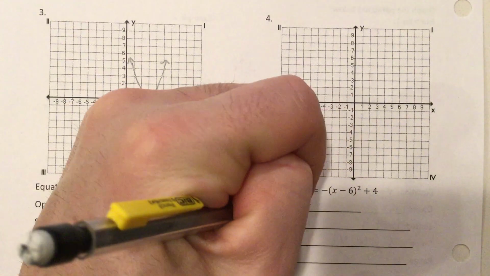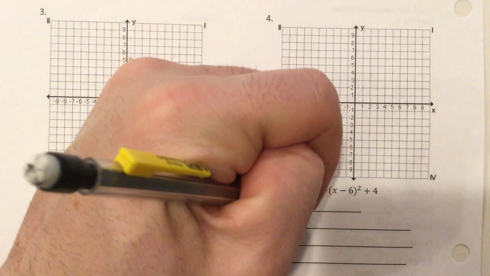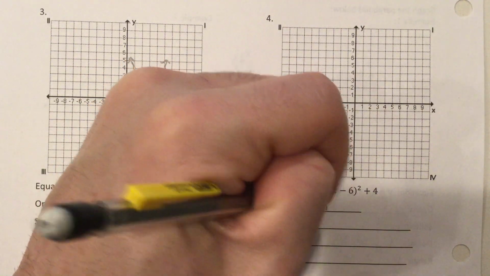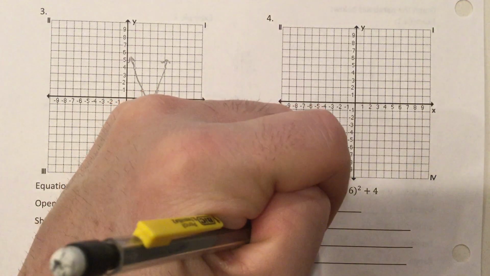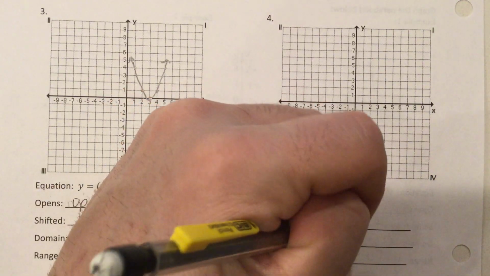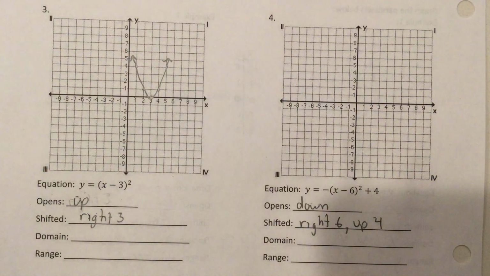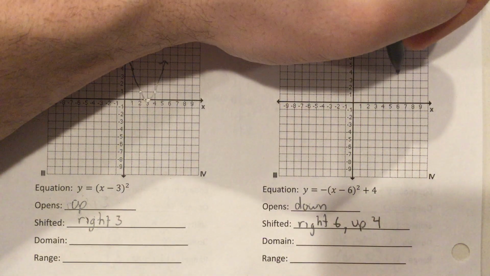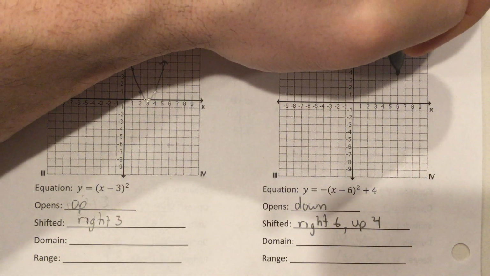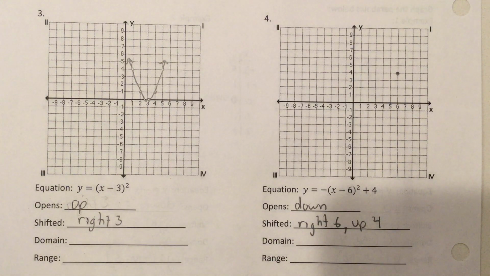And last one, number 4 is opening down because of the negative in front, right there. It's moving right 6 and up 4. So to the right 6, up 4. We use our same pattern.